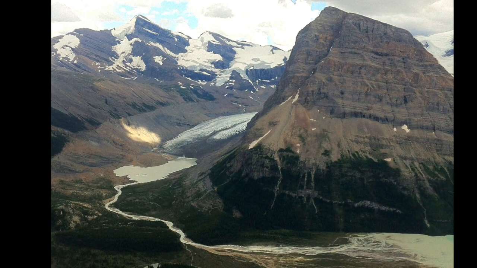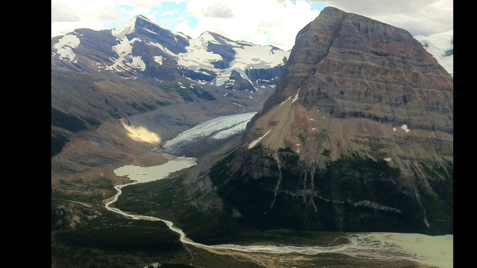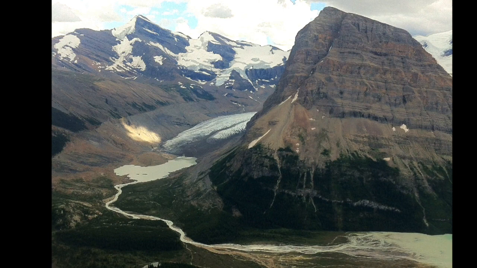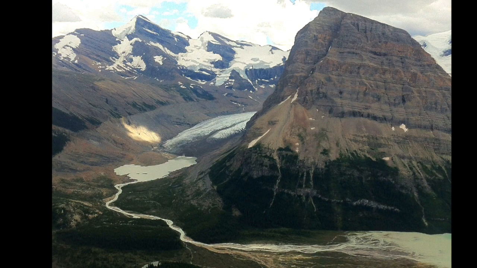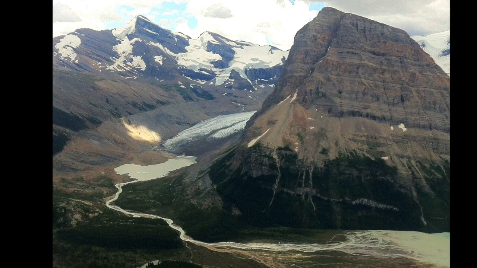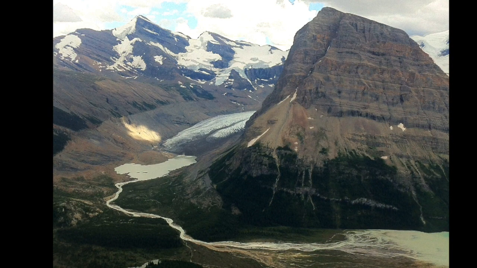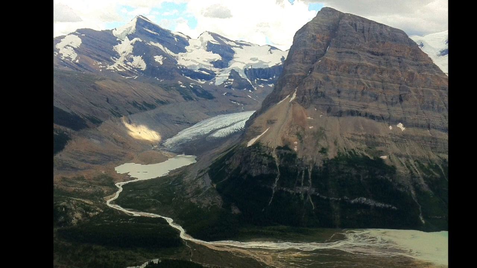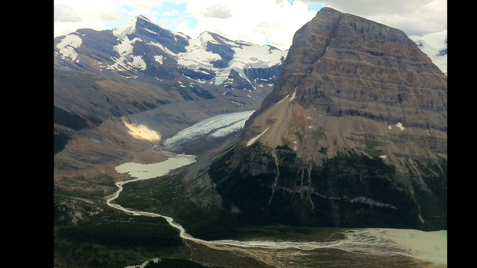White surfaces reflect sunlight, and so when glaciers are large, a lot of the sun reaching the earth just reflects back into space and does almost nothing to heat the earth. But as a glacier recedes, a lot more dark surfaces are exposed, and that absorbs sunlight, that adds to the warming.